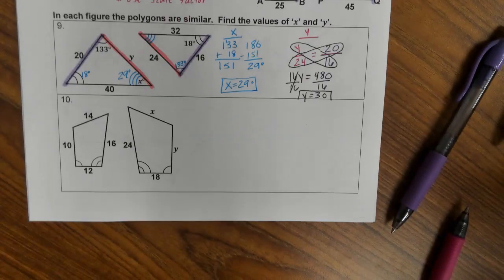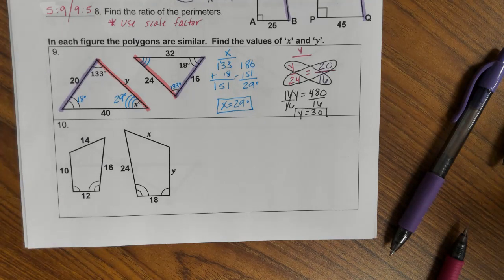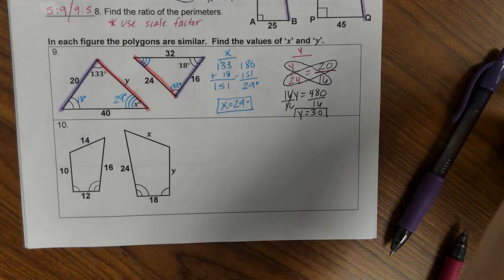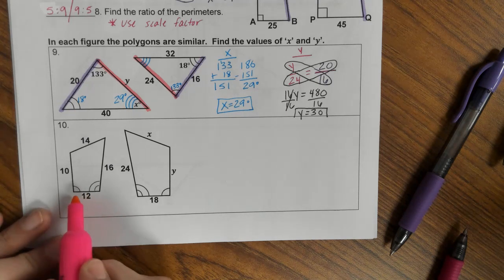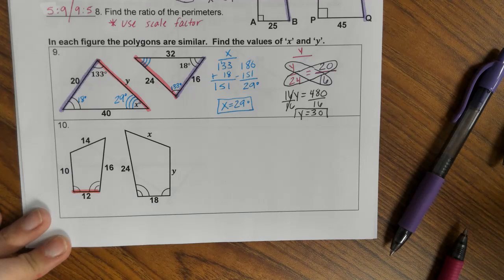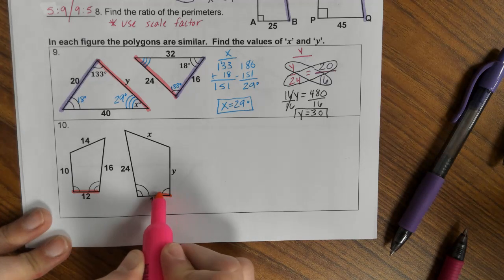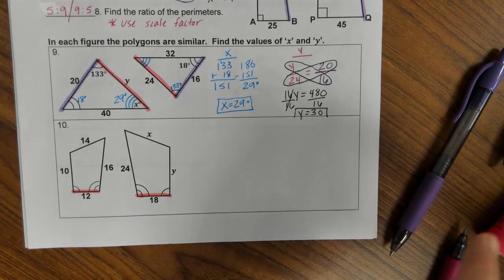Number 10, we're going to do the same thing, but this time we're looking for both sides. And we're not looking for angles on this one, okay? So we could take a look at our different corresponding sides. Now, I have 4 different colors, so I'm going to label all 4 of my corresponding sides with different colors. The easiest one to find here is going to be 12. 12 is between the 1 arc and the 2 arc here, okay? So that's going to correspond with the 1 arc and the 2 arc over here. All right, notice the direction that they go.